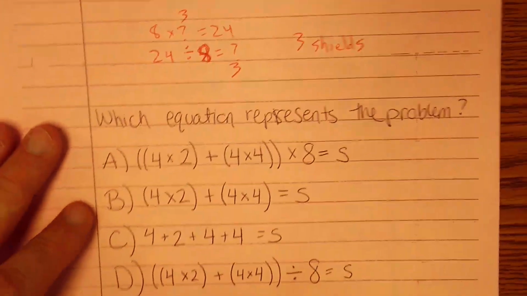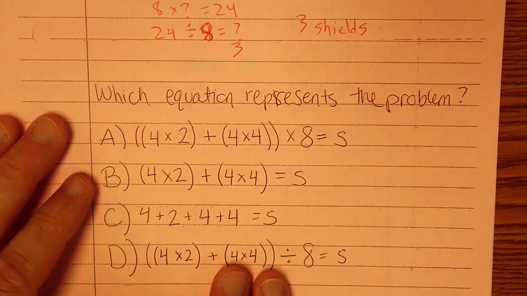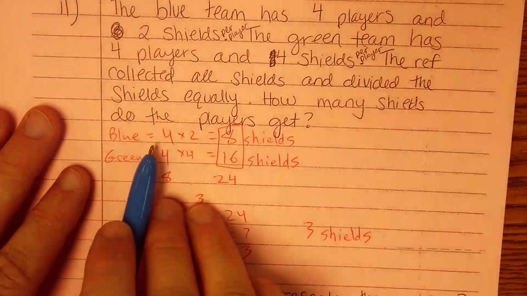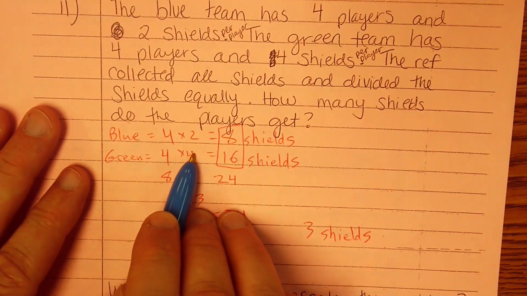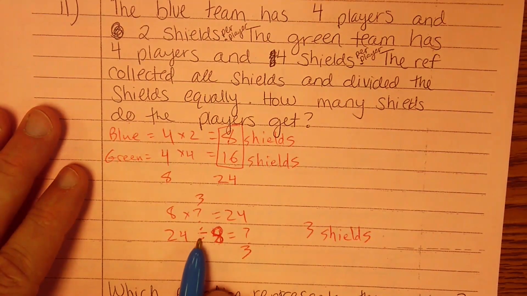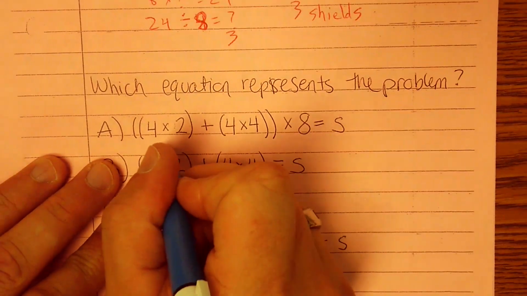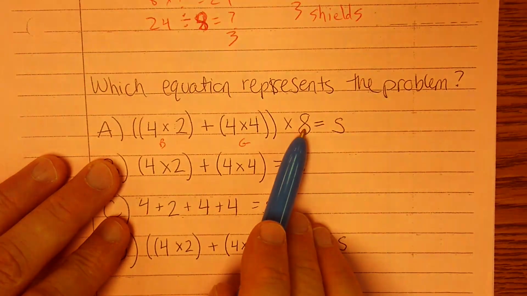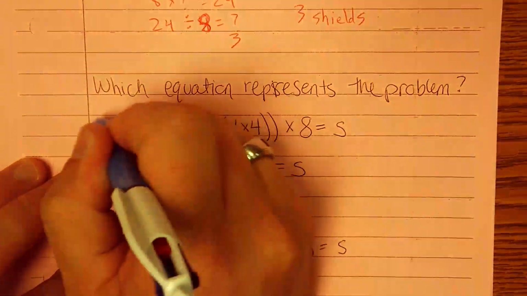Okay, last but not least, which equation represents the problem? Oh my goodness, the problem that we just did up here. So we're going to definitely look for a 2 times 4, a 4 times 4, and then we did some division, so let's see if we can figure it out. 4 times 2, that's Team Blue. 4 times 4, that's Team Green. Times 8. Now we didn't take it times 8, we divided by 8, so it can't be this one.